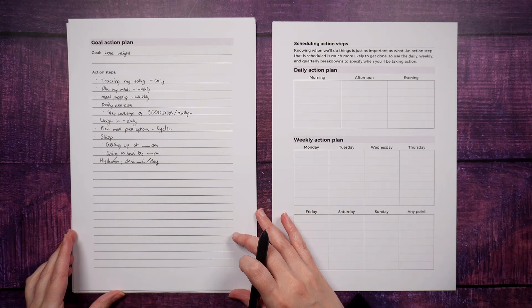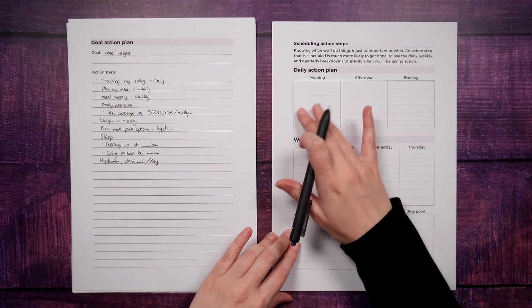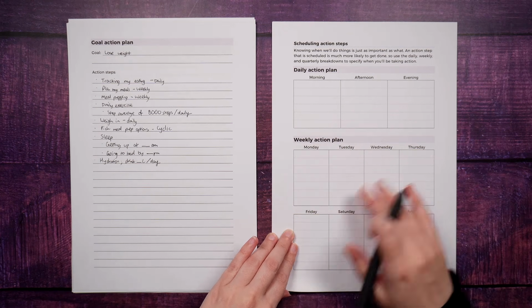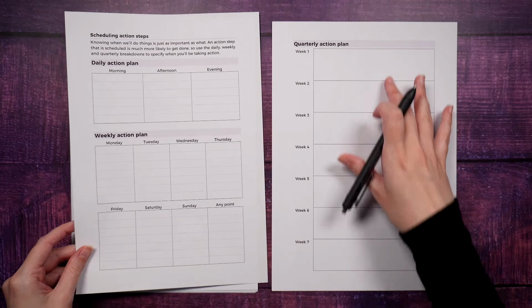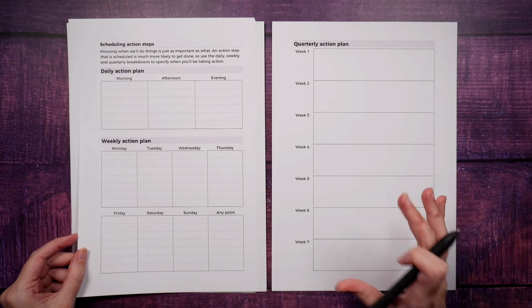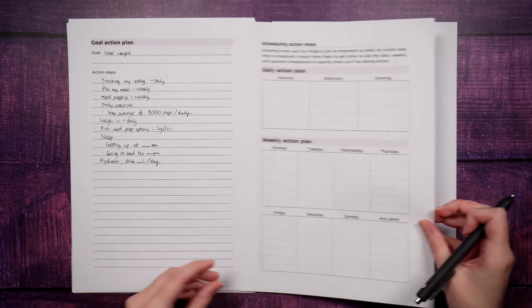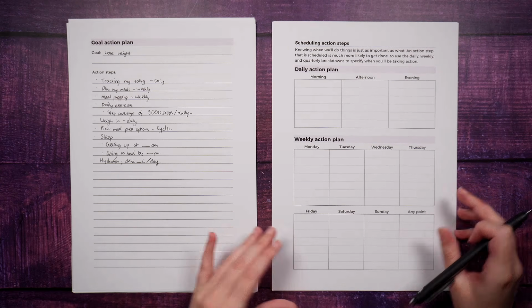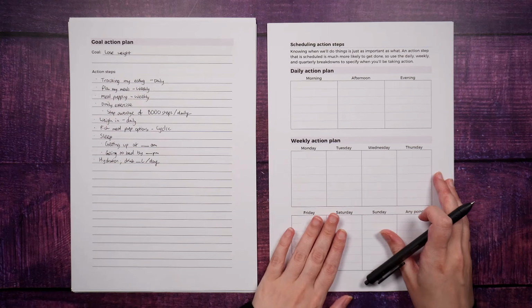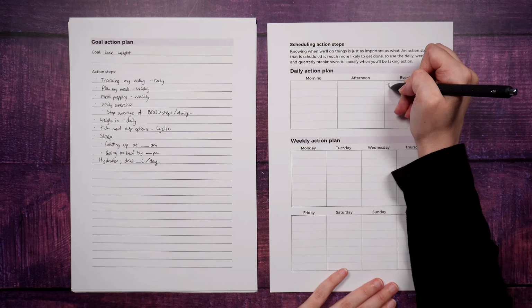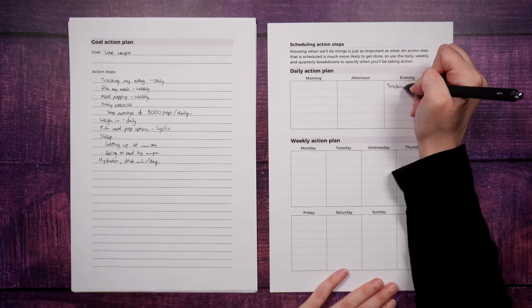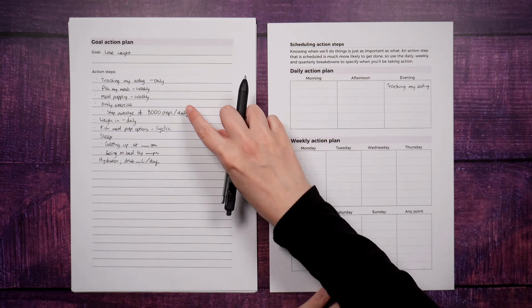Part of this is going to be scheduling it in terms of like daily actions and when you'll do those, weekly actions and when those will happen, or across the quarter when a thing is going to happen if they're one-off tasks. But thinking about these kind of daily and weekly ones, one of my daily actions was tracking my eating. That one's going to happen in the evening because it's the end of the day, I've finished eating, so tracking makes sense there. Another one is daily exercise.